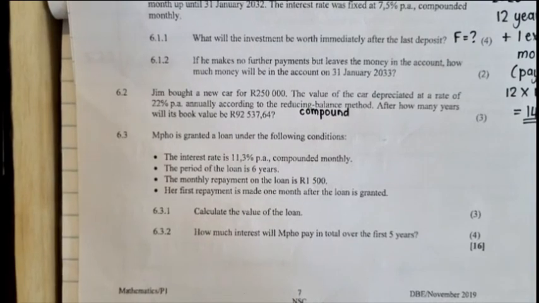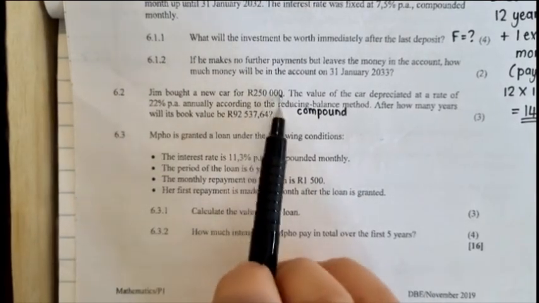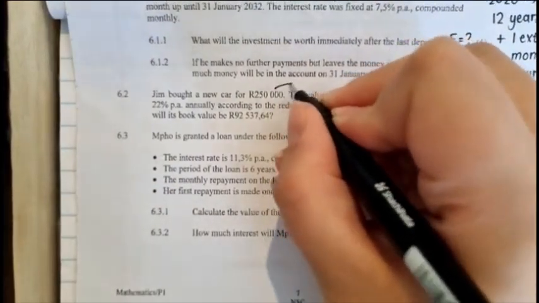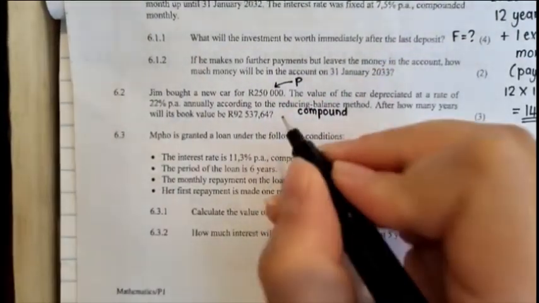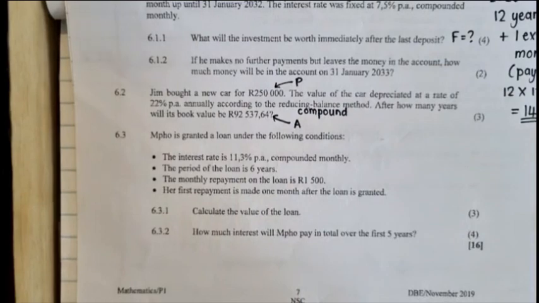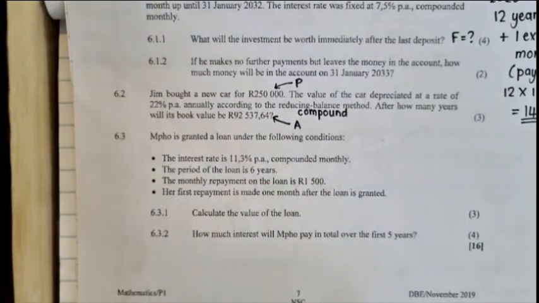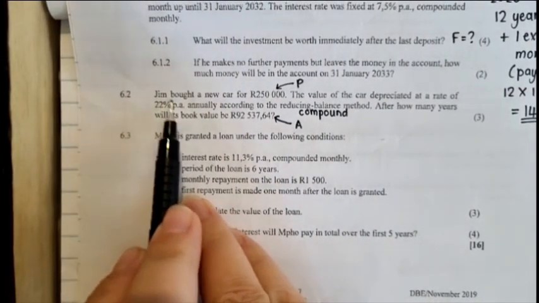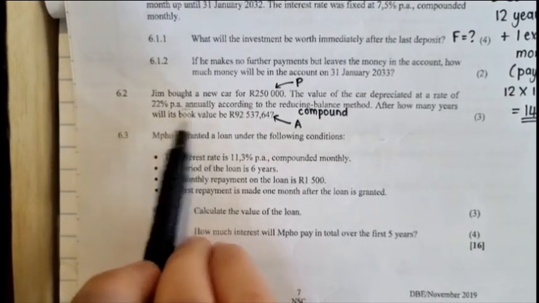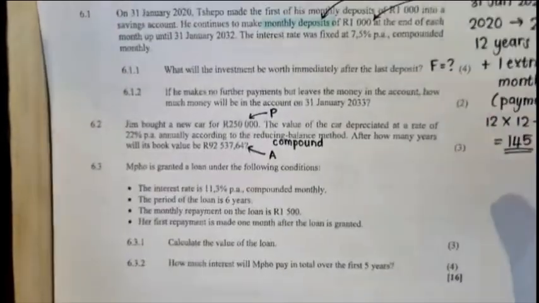After how many years will its book value be 92,537.64? All right, so they've given us the original amount, the amount that the car was when it was bought, and now they're giving us the book value. Now, the original value of the car is always P, and then the depreciated value, the book value of the car, is A. So we're going to use the compound depreciation formula. P is going to be 250,000 and A is 92,537.64. And this is going to be our interest rate. Now, this is quite nice because they're saying 22% per annum annually. So that means that it's just going to be 22 over 100, 22%. We don't have to still worry about that denominator.